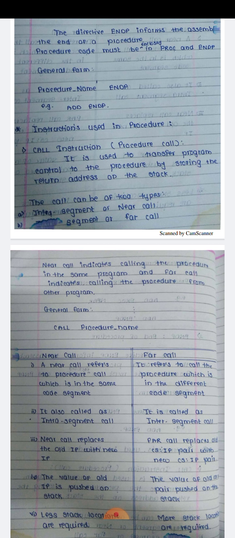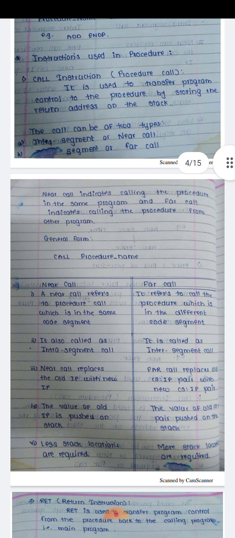Then the value of old IP is pushed on stack in near call, and in far call the value of old IP pair is pushed in stack, right? So if you want to replace the instruction pointer, then in far call you have to replace the segment also, right? So whenever you want to replace or push the contents of the pointer, you have to replace all the contents of your segment also, right?